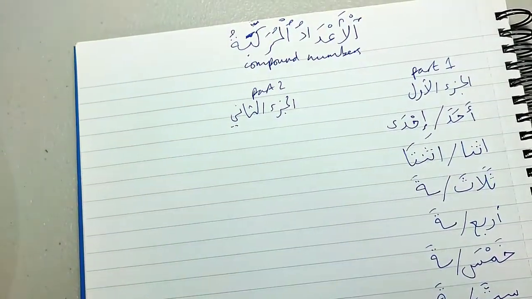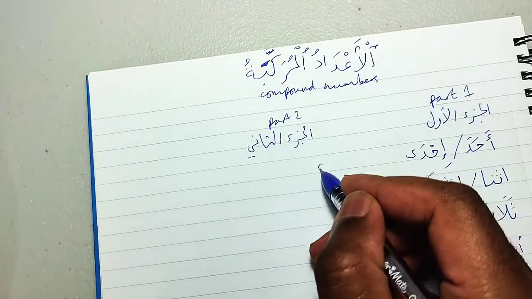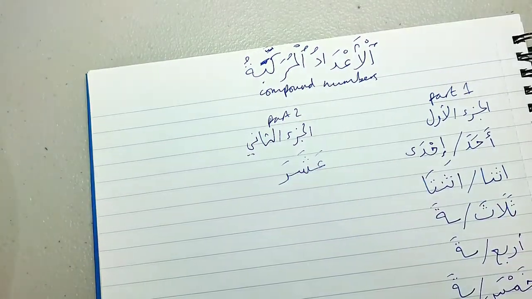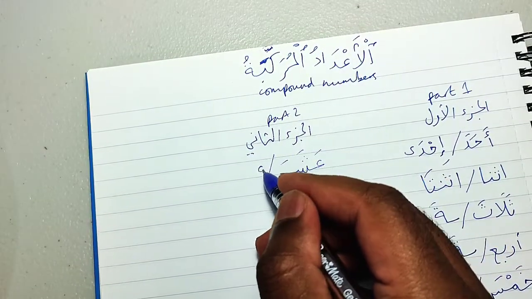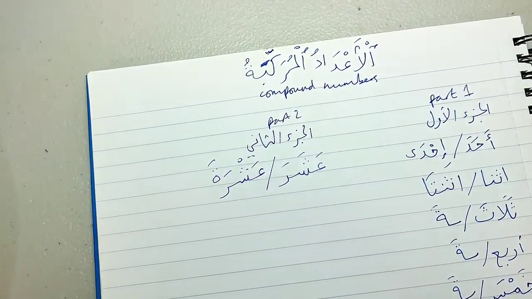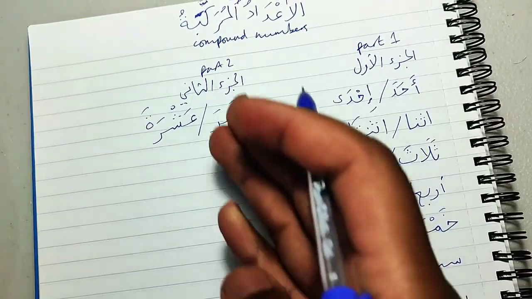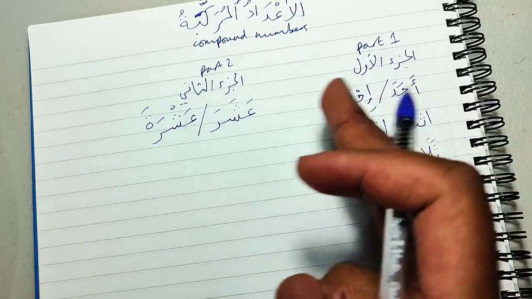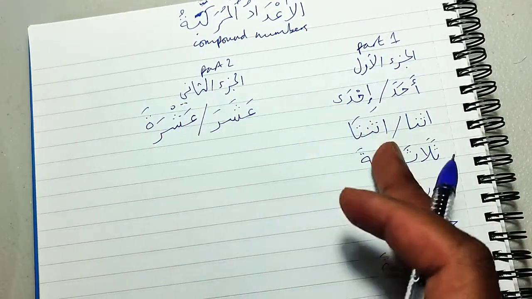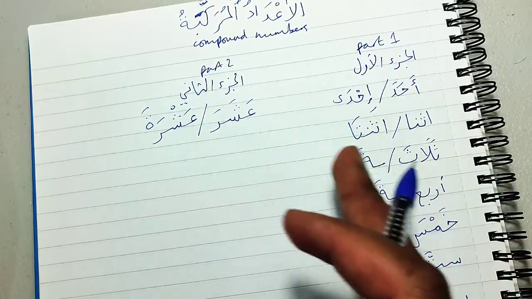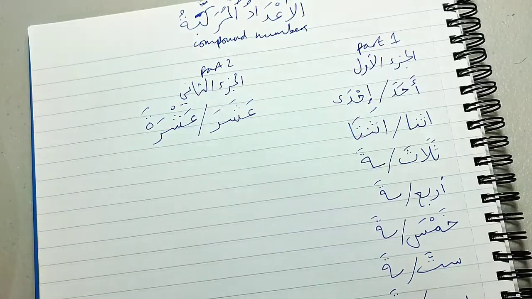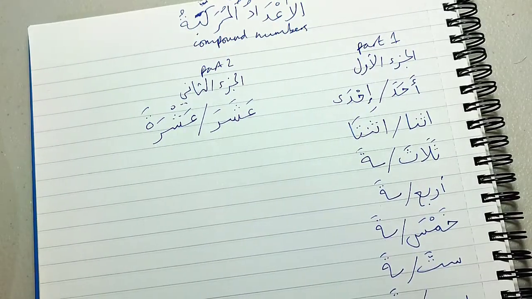With the 10, then we only have one option. If it's mudhakkar, it's going to be ashara without the ta marbuta, and if it's mu'annath, we have ashrata, and this remains the same. So we have ahada ashara, ihda ashrata, ithna ashara, ithnata ashrata, thalatha ashara, or thalatha ashrata. Okay. So these are the numbers that we're going to cover.